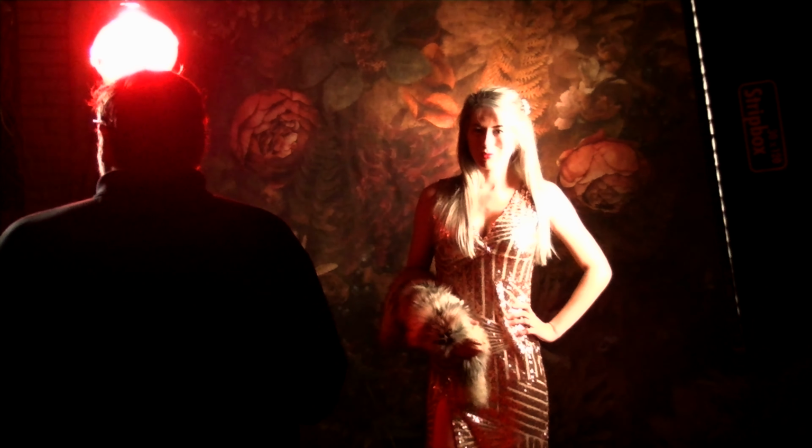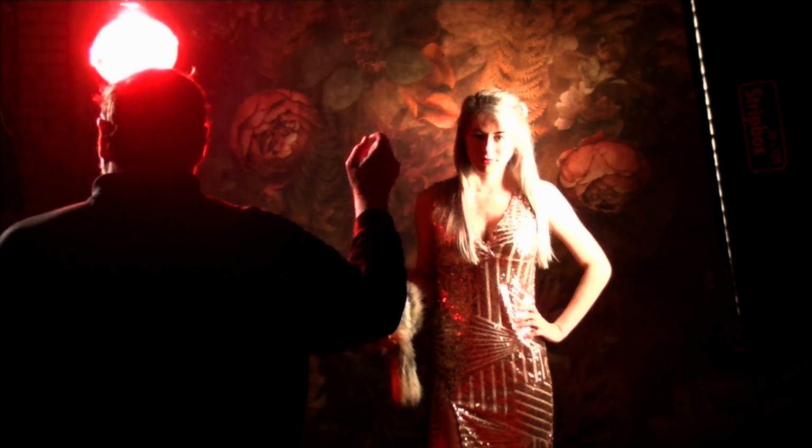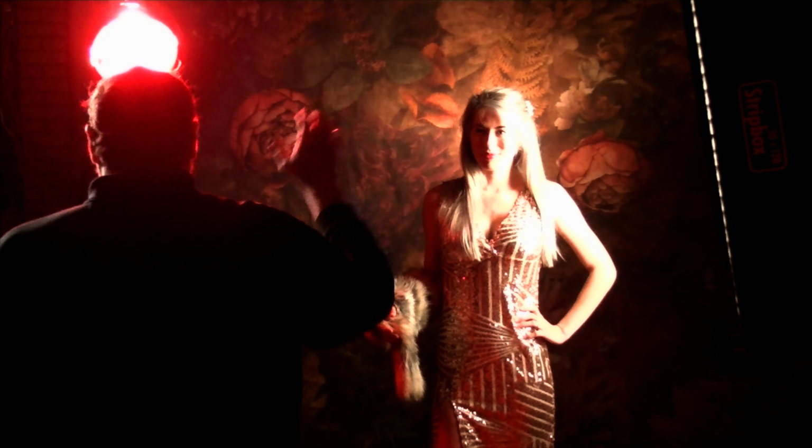Okay guys, we are in the studio and of course we have our beautiful model Lois. So what are we going to do? Of course we're going to create that beautiful lens flare, that glow over your image. So let's try it. We've set up one strip light on our model. We have a red gel and we have one strobe on the backdrop without any gels. So it's a 3-light setup.